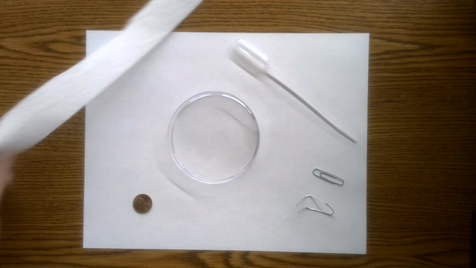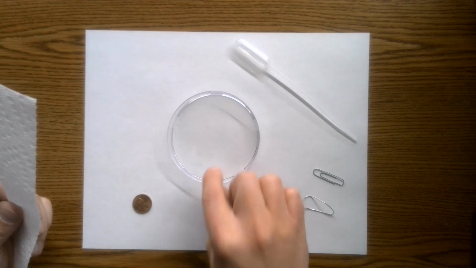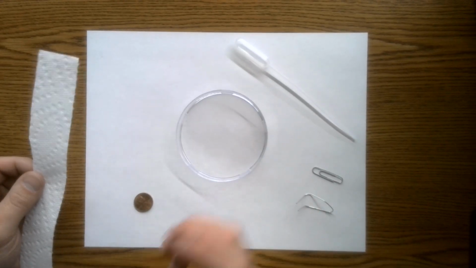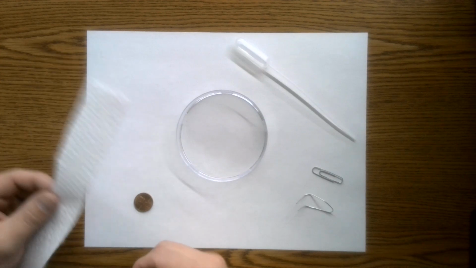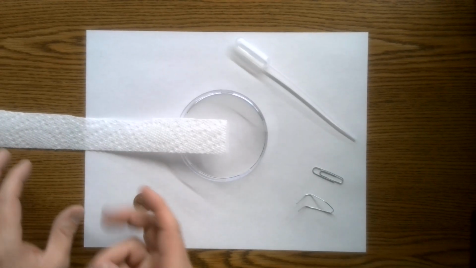Alright. The first part is you're going to take a piece of paper towel, it's about 2 inches wide. You're going to have a petri dish that's going to be halfway filled with water, so go get some water. There'll be a beaker of water, or you can fill it up with the sink. Alright, and you're going to submerge one end in, and you're going to watch what happens.